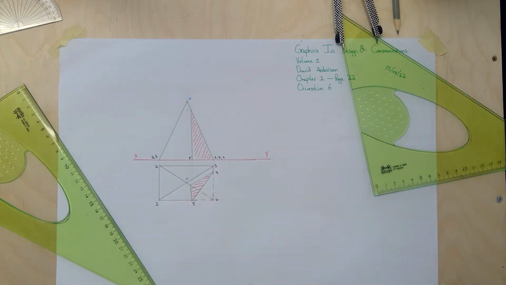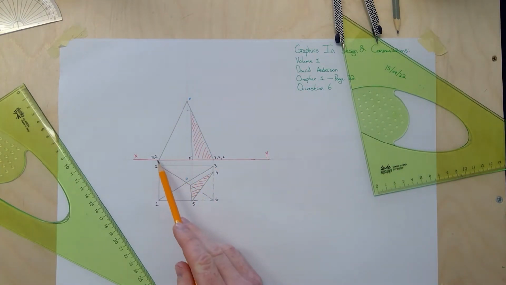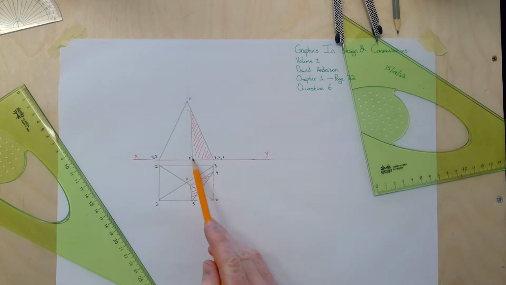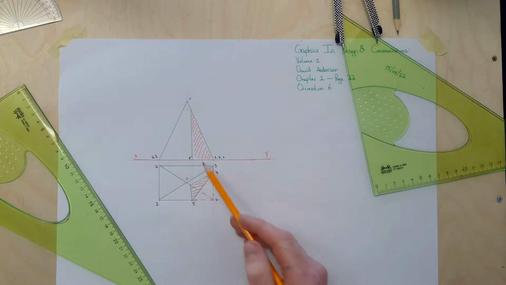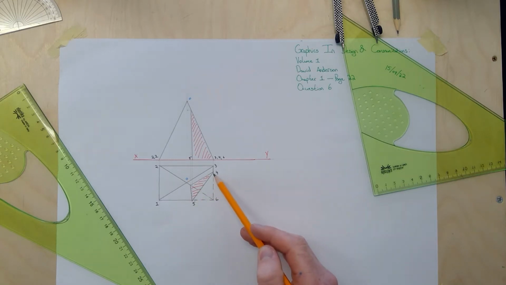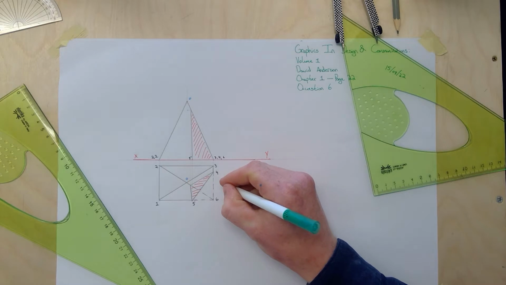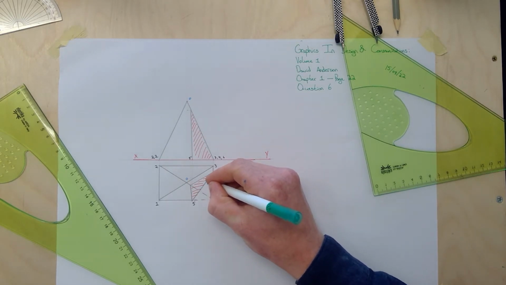Okay. So the first thing you need to notice in this question is: are there any true length lines? If I look at this line, it's parallel with the xy line, meaning in the next view it's a true length. So 5 here out to the corner, 5 here. So there is actually a true length line. Yes, I'm going to make a little note of that. I'm going to say TL for true length. So that's a true length line up there.